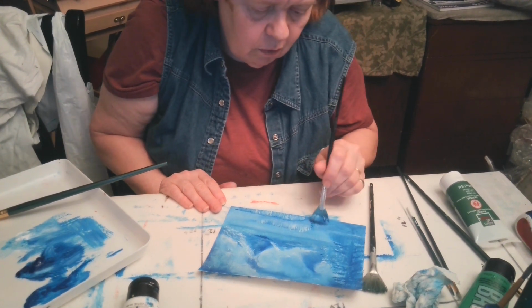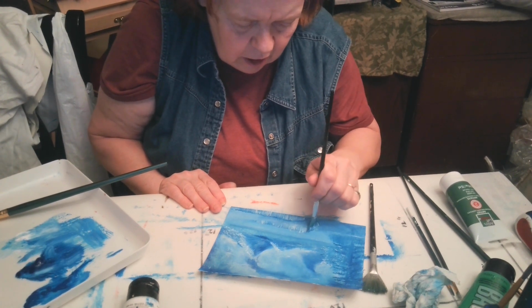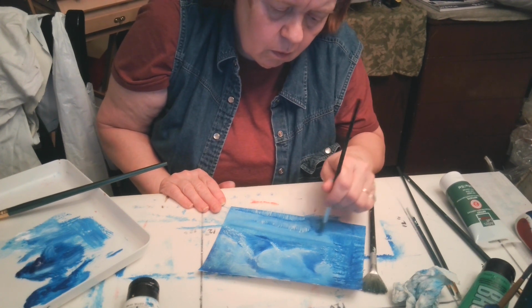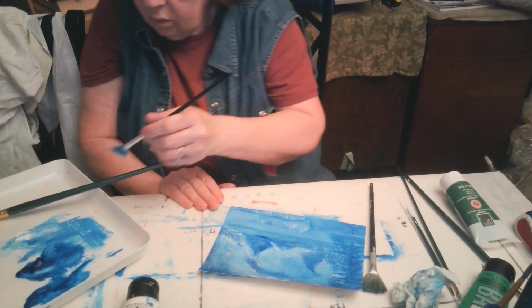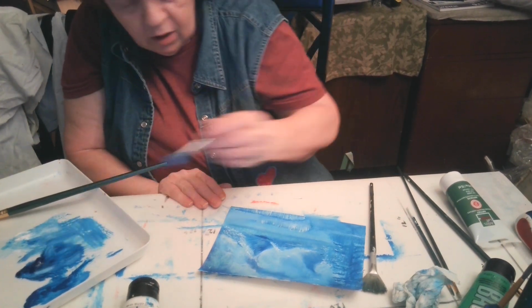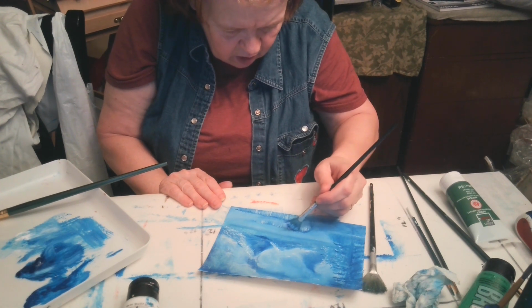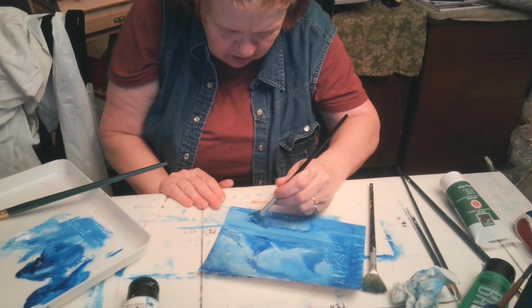And it's going to come across this way. I'm using the point of the fan brush to get around those little white lines.